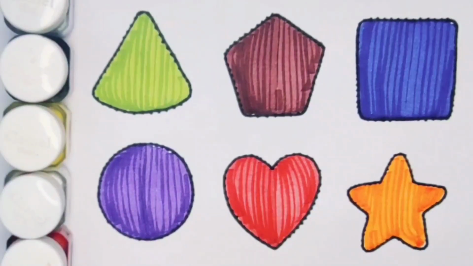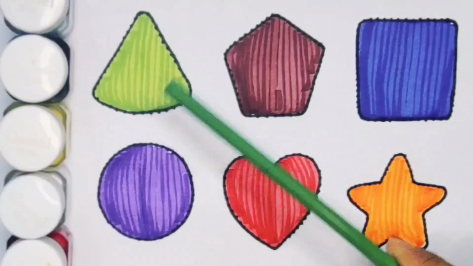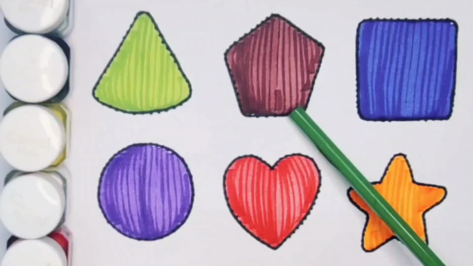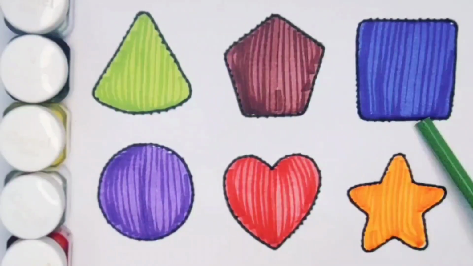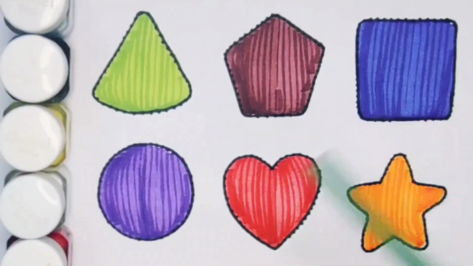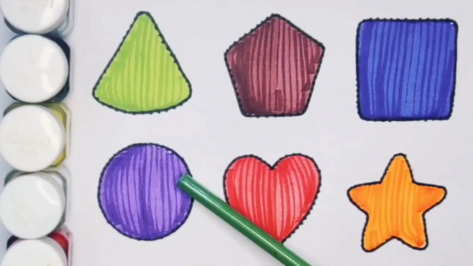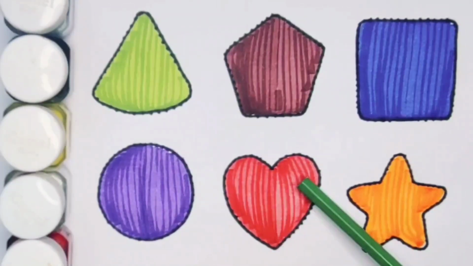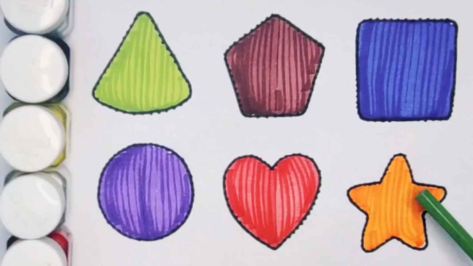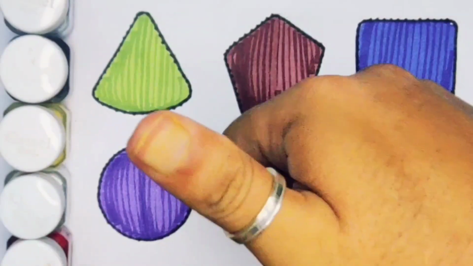What we learn? We learn green color, triangle, chocolate color, pentagon, blue color, square, purple color, circle, red color, heart, orange color, star.